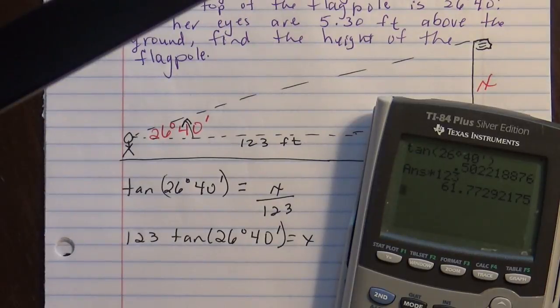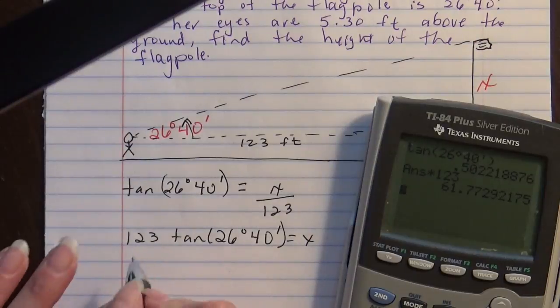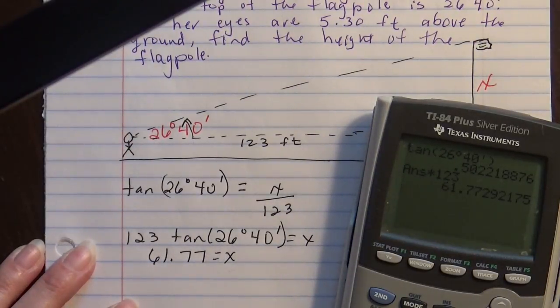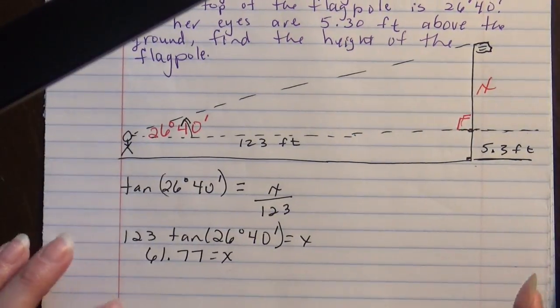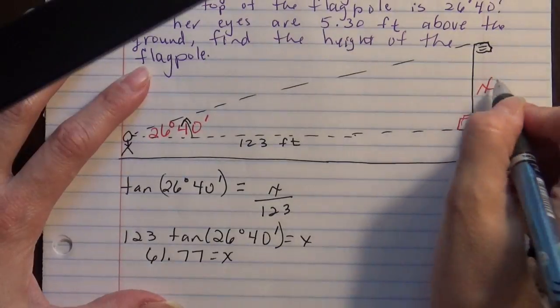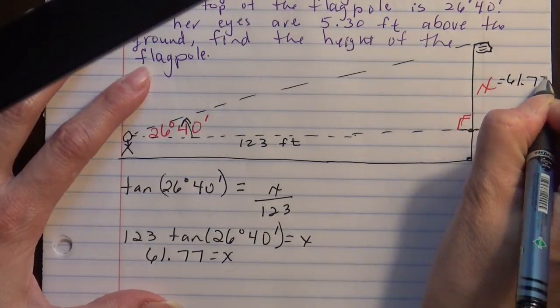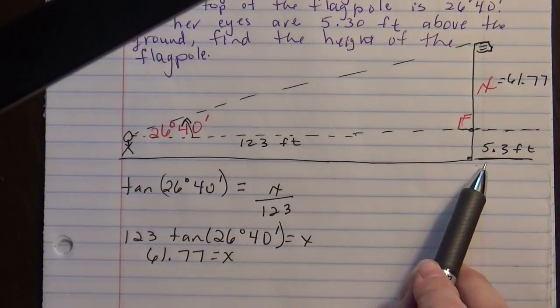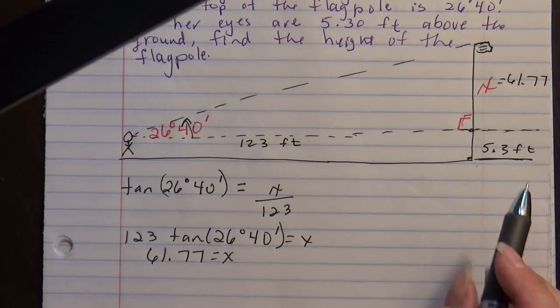That gives me 61.77 for x. Okay, so putting the 61.77 over here for x, we can find the height of the flagpole if we just add the 5.3 feet to the 61.77.